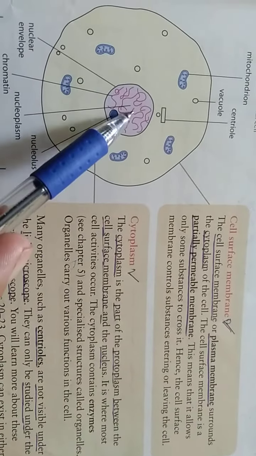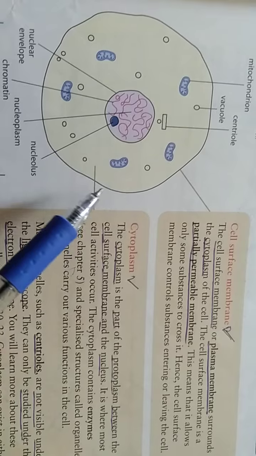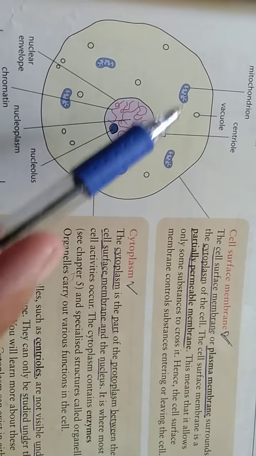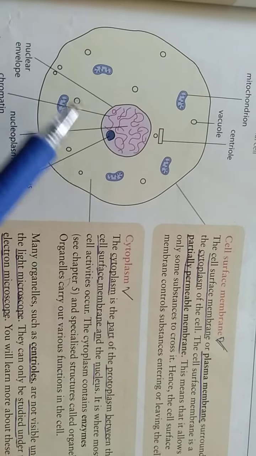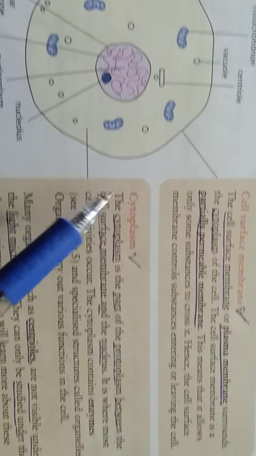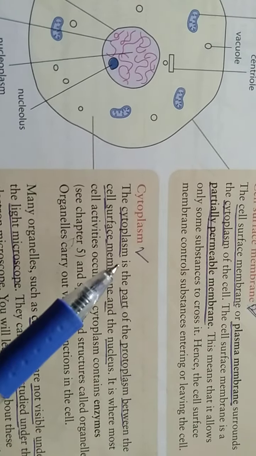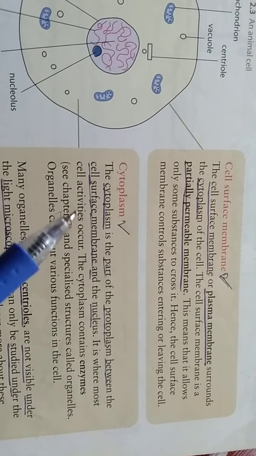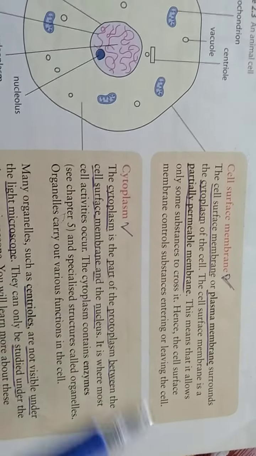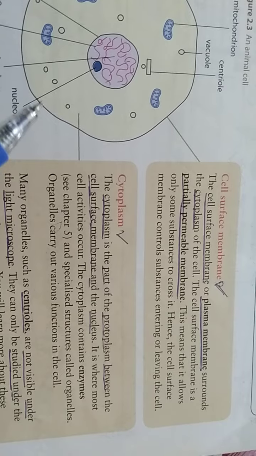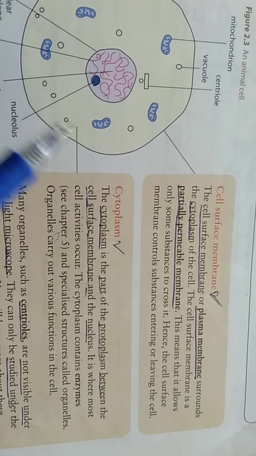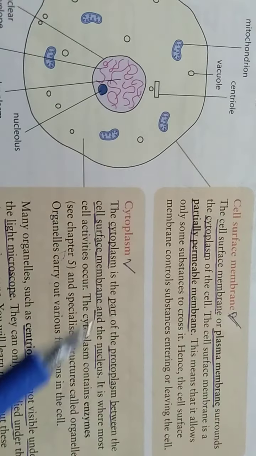Here is the nucleus, the cell surface membrane, and this yellow area between them is the cytoplasm present in the cell.